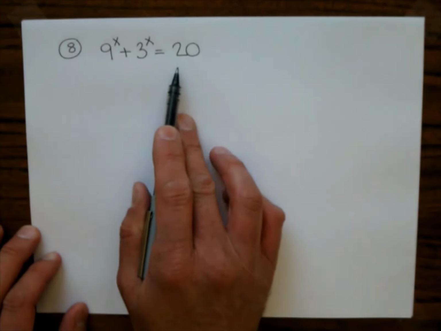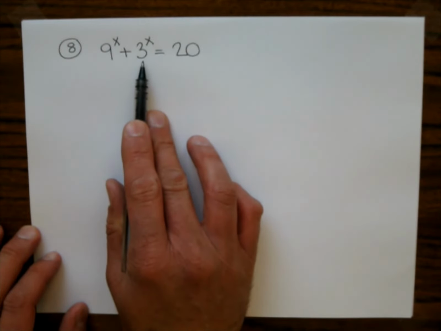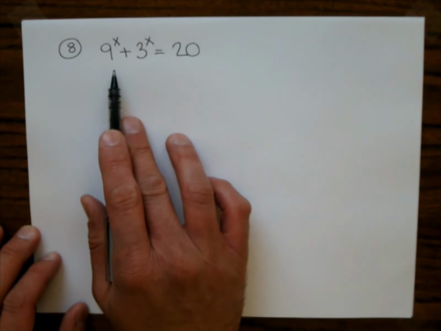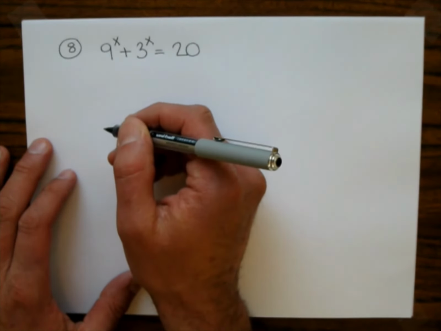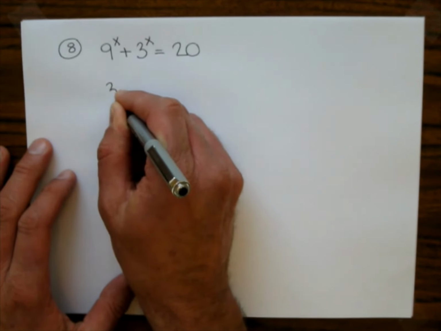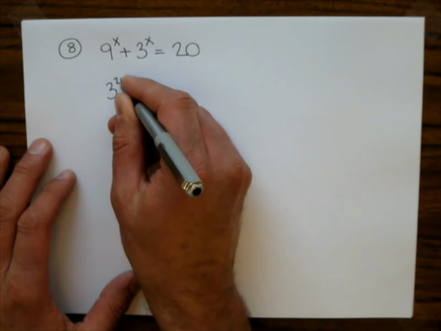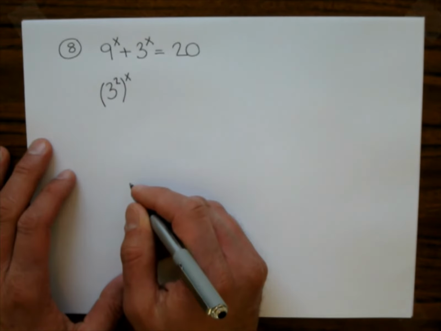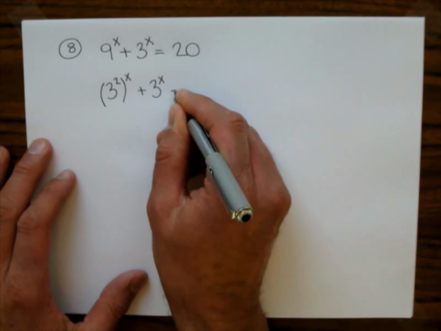Let's go ahead and do this problem here. This looks really bad. We cannot put those together. I mean, we can't change base when it's looking like this. So what we're going to do is we're going to kind of do a trick. This 9 is really 3 squared to the x. Okay. Plus 3 to the x equals 20.